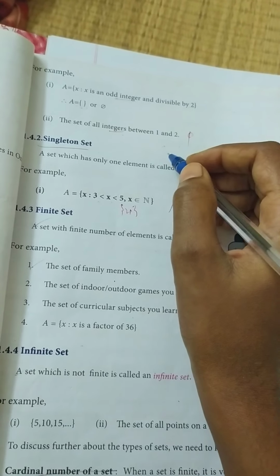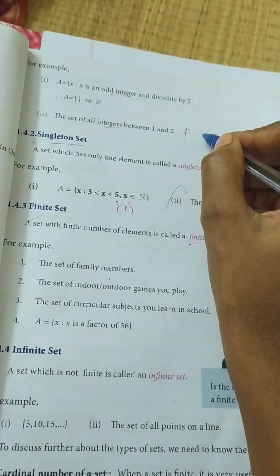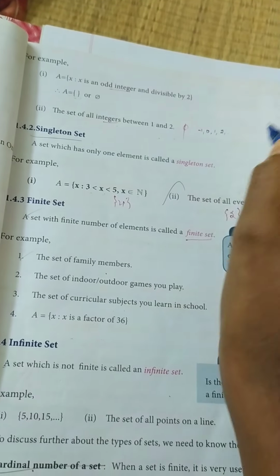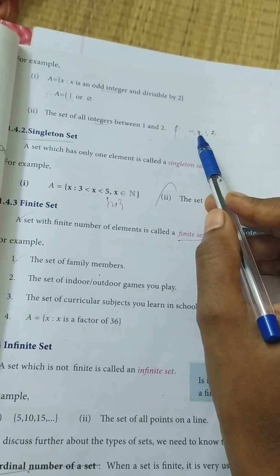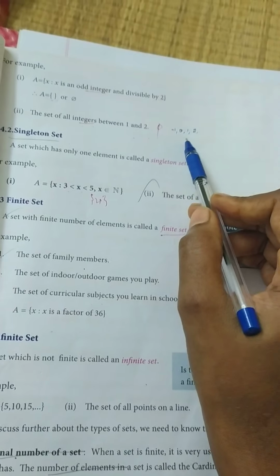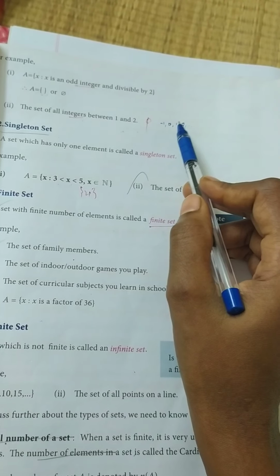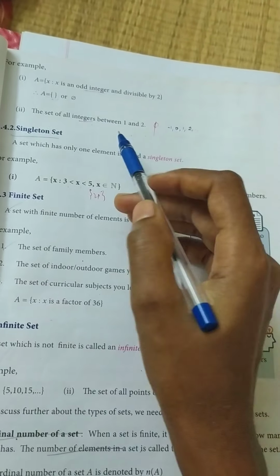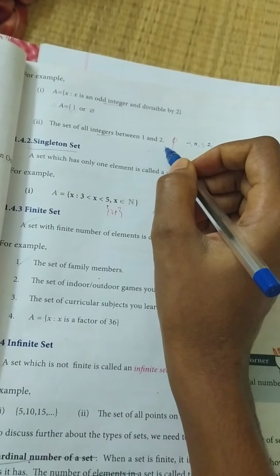Then, the set of all integers between 1 and 2. The integers are -1, 0, 1, 2, 3, and so on, and we can write them by counting. The next number after 1 is 2, and in between we don't have any integer, so it's an empty set.